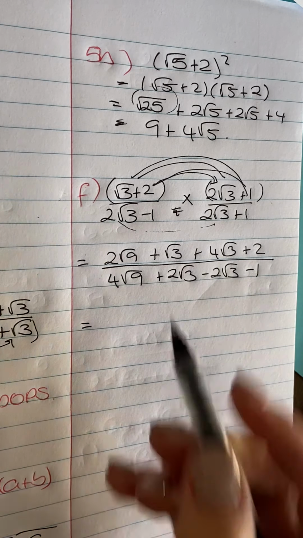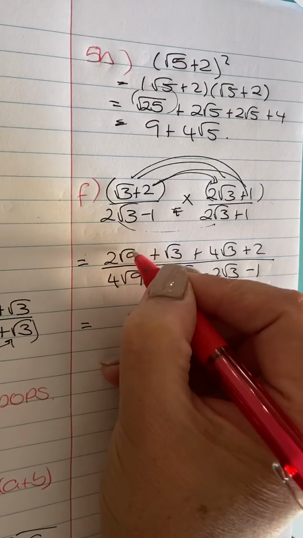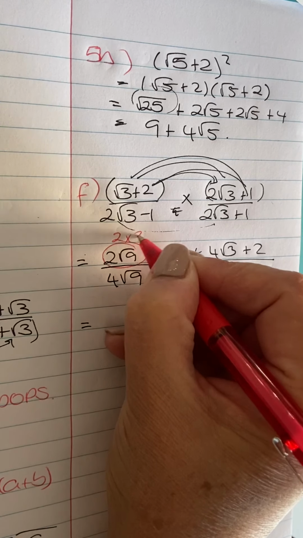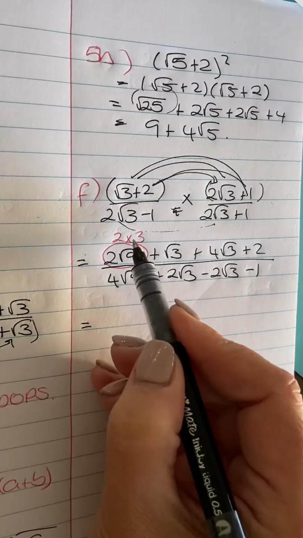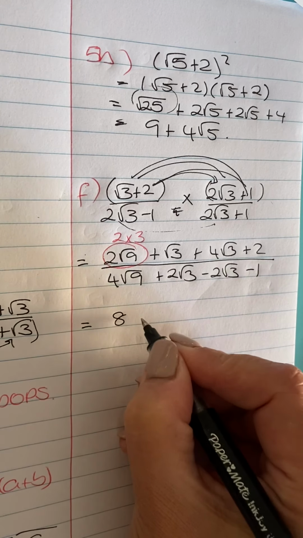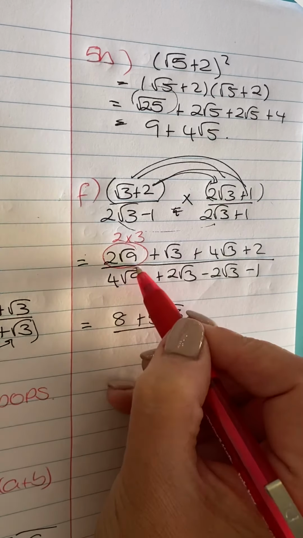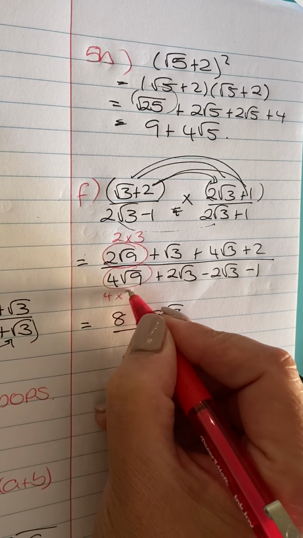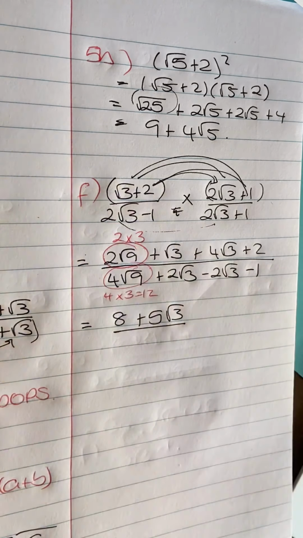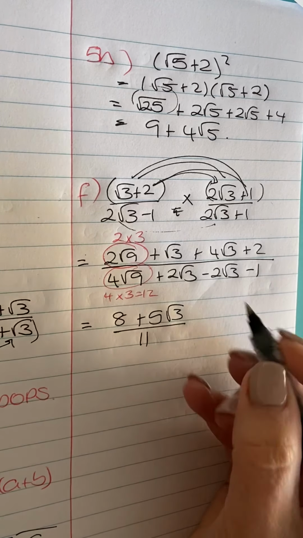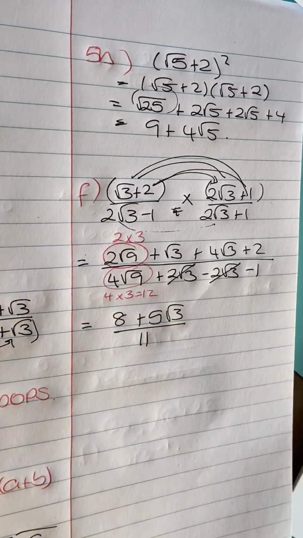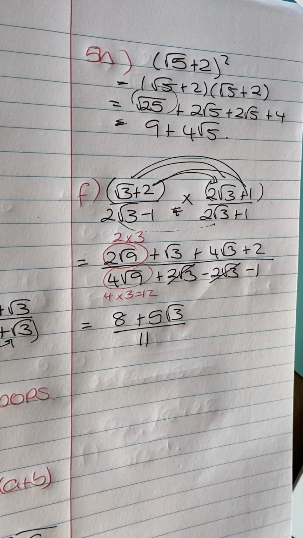So let's tidy this up. 2 times square root 9, that's the same as 2 times 3, which is 6. So 6 plus 2 is 8, plus 5 root 3. On the bottom, 4 root 9 is the same as 4 times 3, which is 12. So we've got 12 minus 1, which is 11. And then 2 root 3 take 2 root 3 cancels each other out.